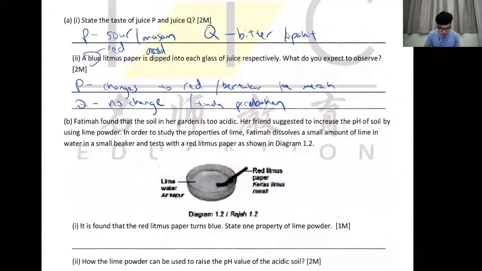Okay, next B. Fatima found that the soil in her garden is too acidic. Her friend suggested to increase the pH of the soil by using lime powder. What's lime powder? Oh, okay, I understand it now. By lime here, they mean kapur.